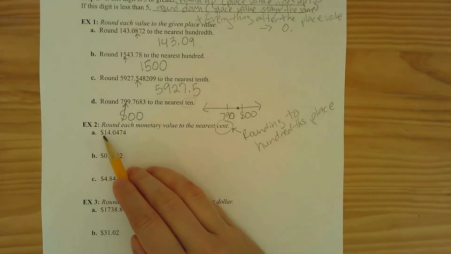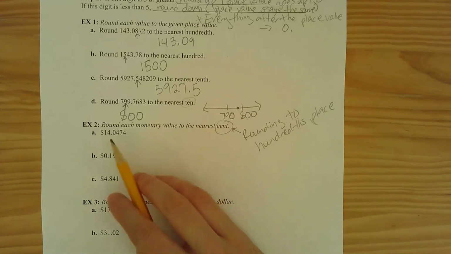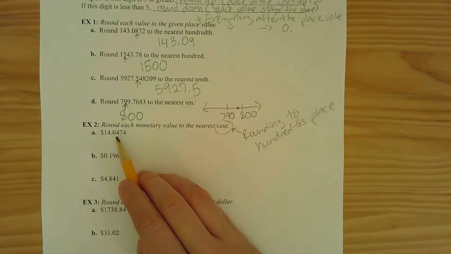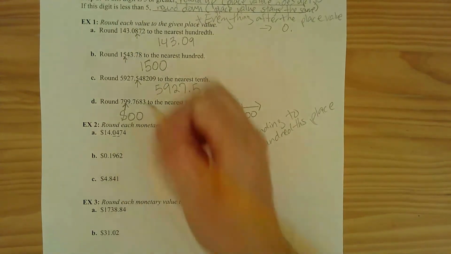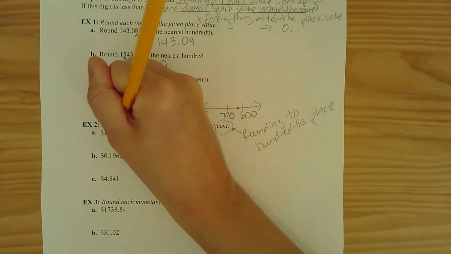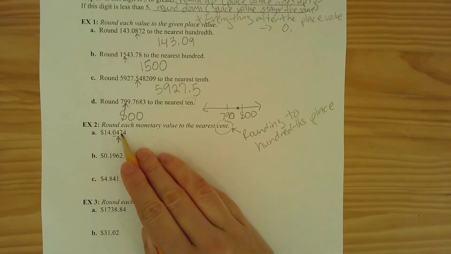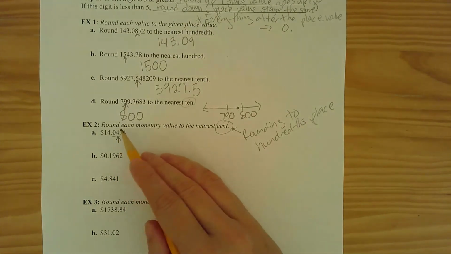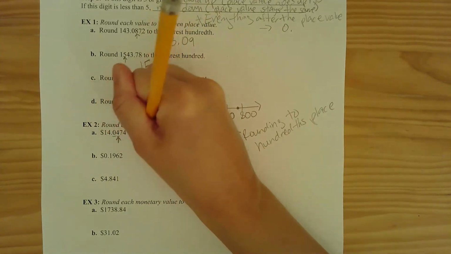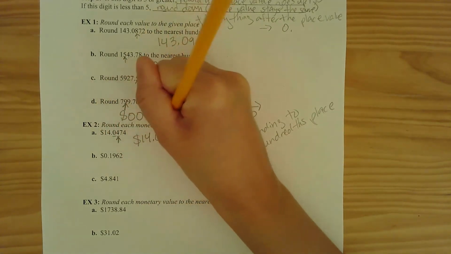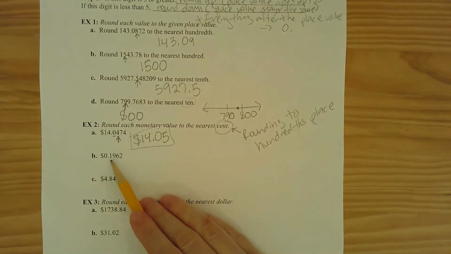First one I have is $14 and I have a 0.0474. So if I'm rounding to the nearest cent, we just want 2 decimal places. So I'm actually rounding to this hundredths place where the 4 is. If I look to the right of it, it's a 7. So I'm going to round up. And that 4 will become a 5. So this will be $14.05. Let's do another one.